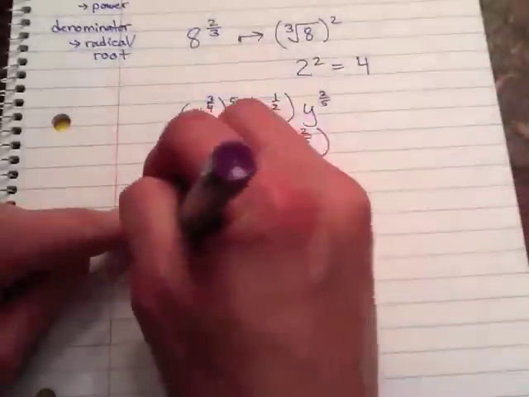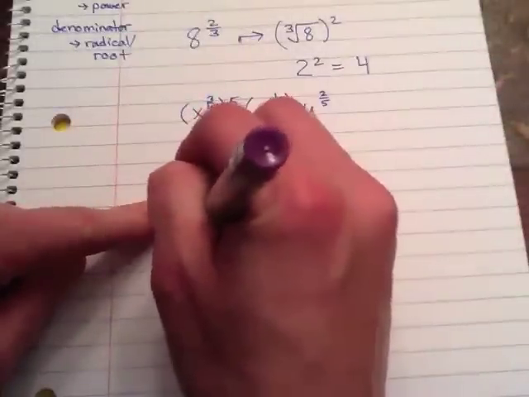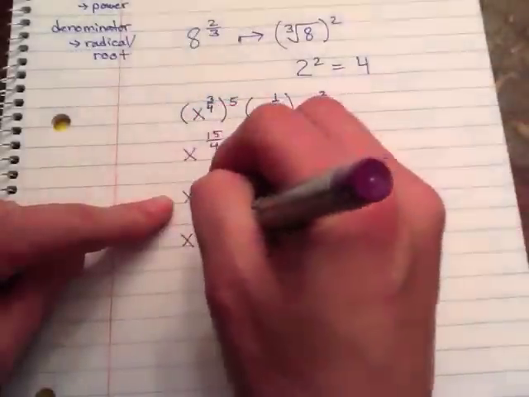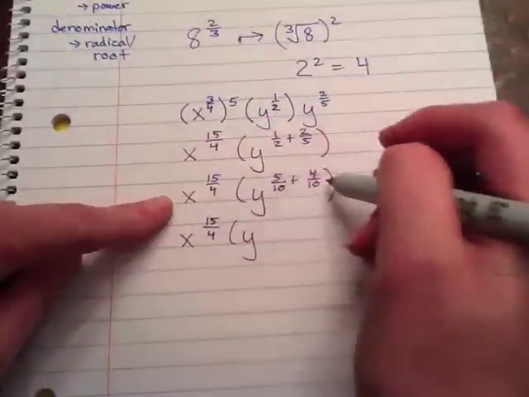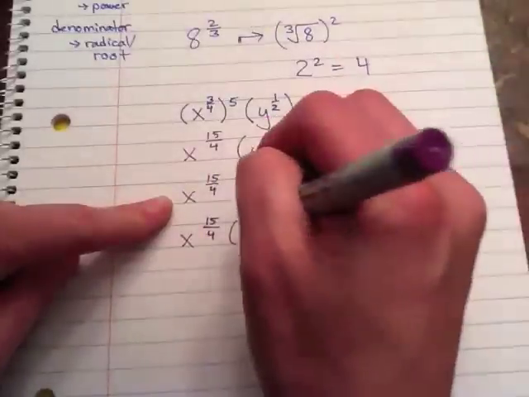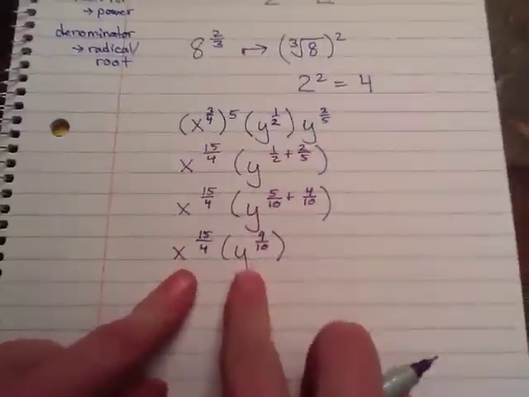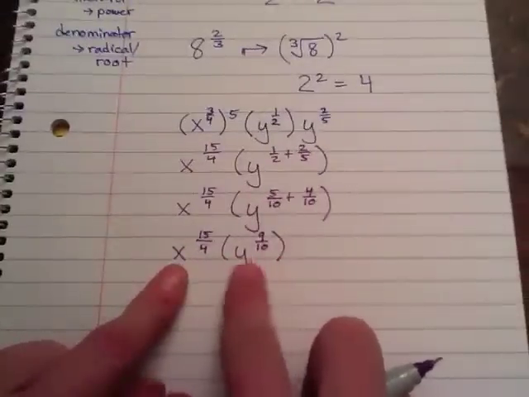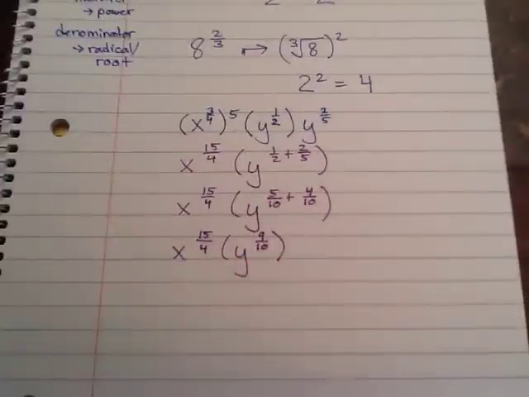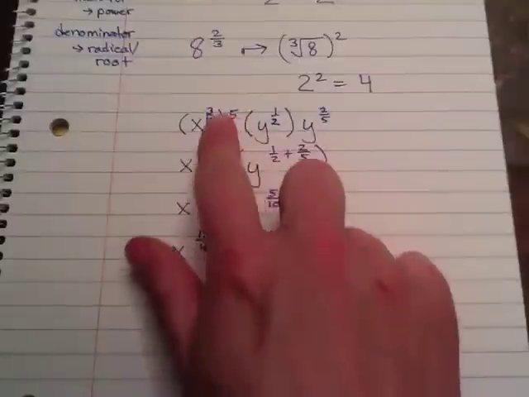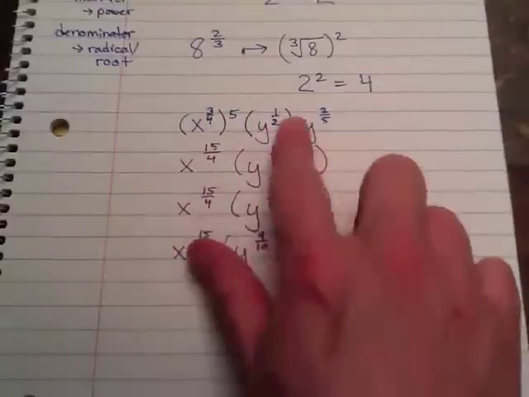So we bring down x to the 15 over 4 times y to the, you add your fractions, 5 plus 4 is 9 over 10. And these you're not going to simplify any further because you don't know what y is, so you can't find the root or square it at this point. So that is your simplified answer of that. So it's just kind of showing you how you would multiply exponents and how you would add them.